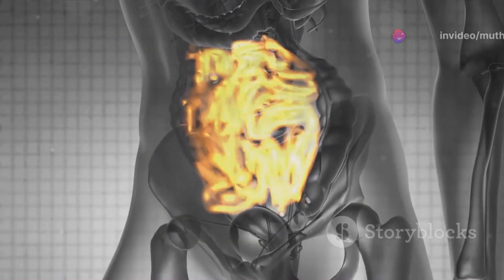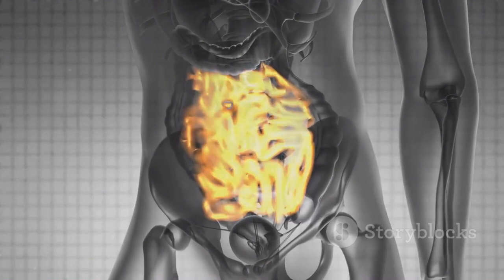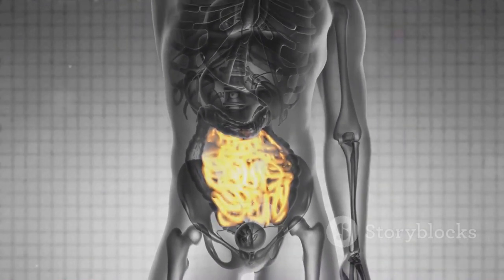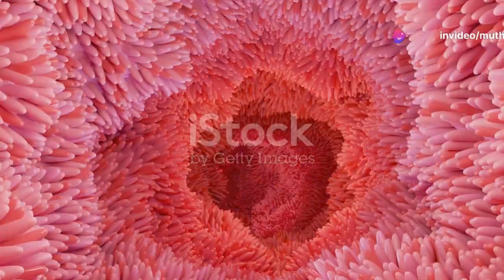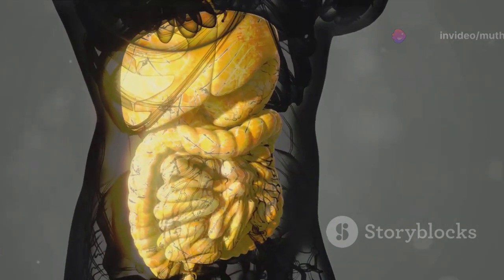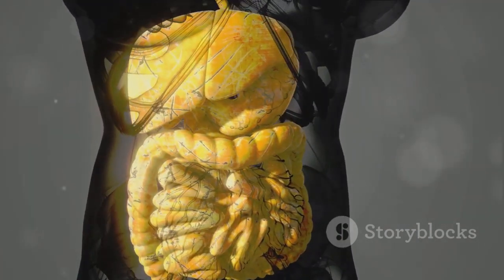Then, the small intestine, comprising three parts, the duodenum, jejunum, and ileum, is where most digestion and absorption occur. Digestive juices from the pancreas and bile from the liver aid in this process. Villi and microvilli increase the surface area for nutrient absorption.